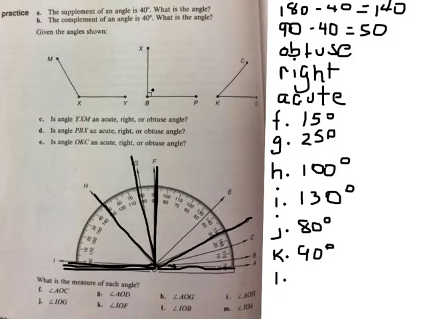Angle L is IOB, which is almost a straight line. So it's in the middle here between 170 and 180, so it is a 175 degree angle. Let me erase some of these lines so it's a little easier to see which one we're working on.